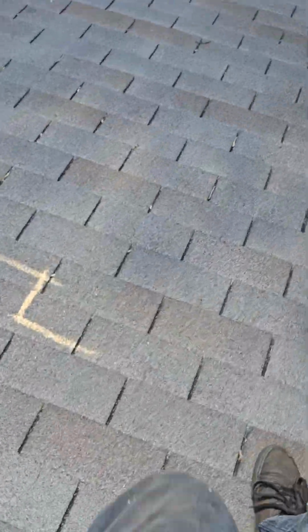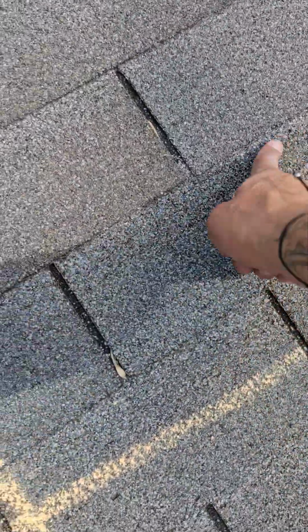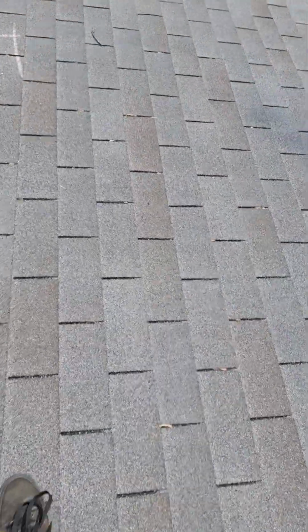So now this is going to, again here with the crease, again here with the crease. So again, this roof is non-repairable. So we will be putting through for a full roof replacement, which should be 100% well warranted.